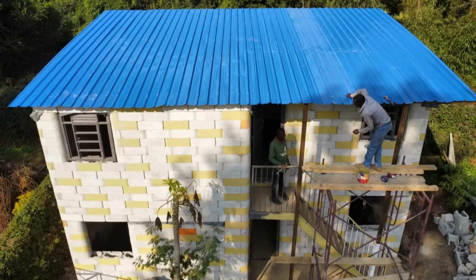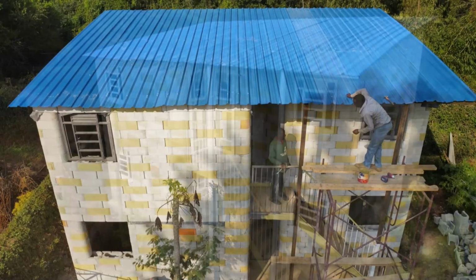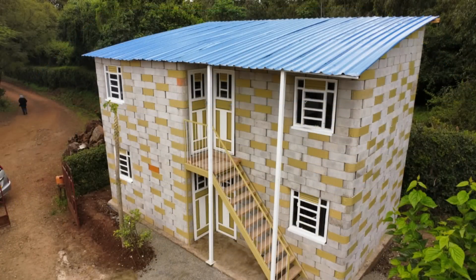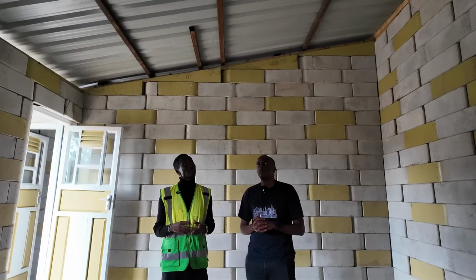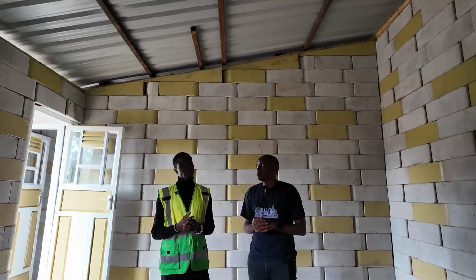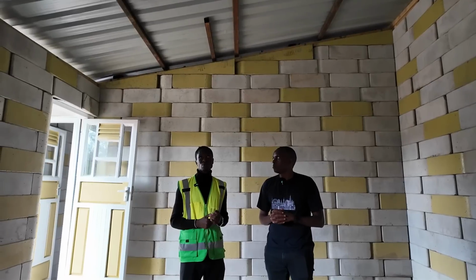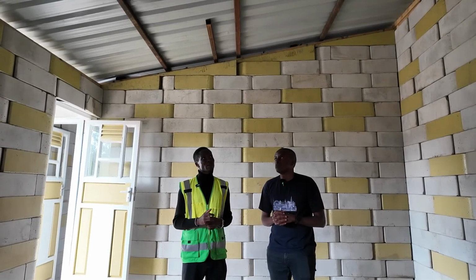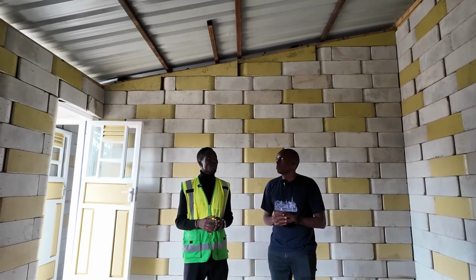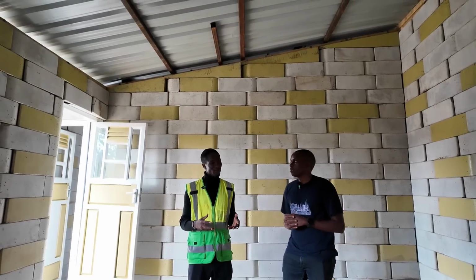Then atop of it we have gauge 30 iron sheets, full length. So it was around 8 meters, and we utilized a bit of it. The costing for the roof was very, very affordable compared to conventional roofing, because here we don't use trusses. We've just used a very, very simple system that the client needed.